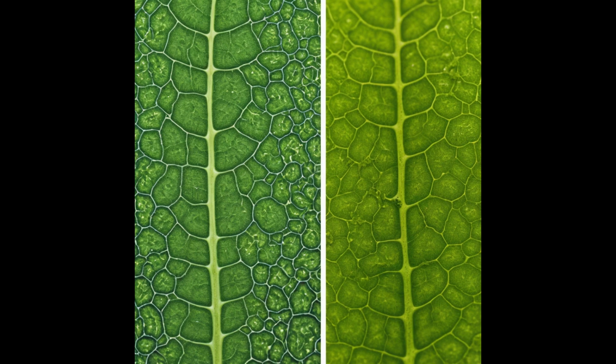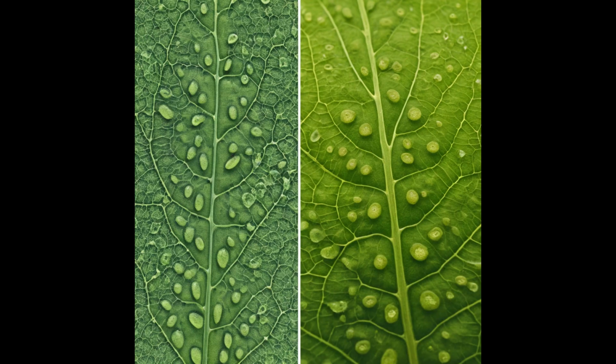Low VPD. Conversely, a low VPD indicates that the air is near saturation and can't hold much additional moisture. In such conditions, transpiration rates decrease, which can lead to reduced nutrient uptake and potentially create a microenvironment conducive to fungal diseases due to prolonged leaf wetness.